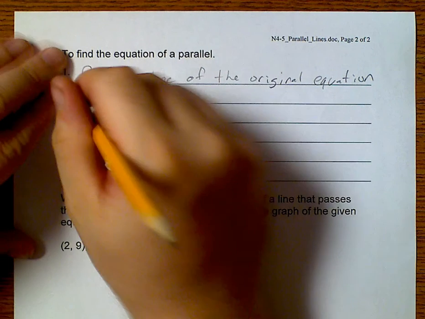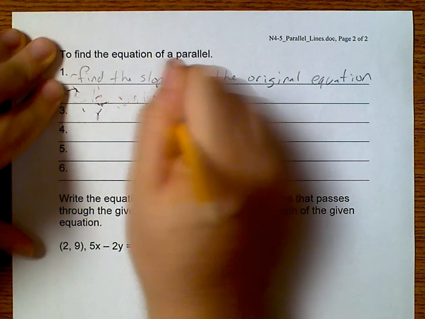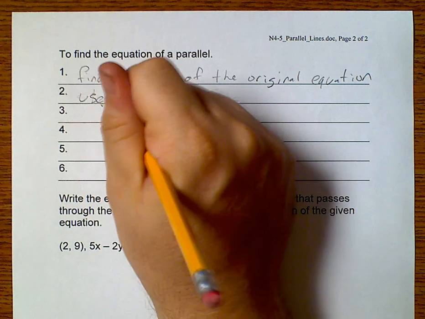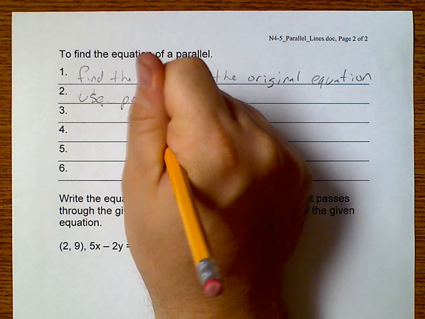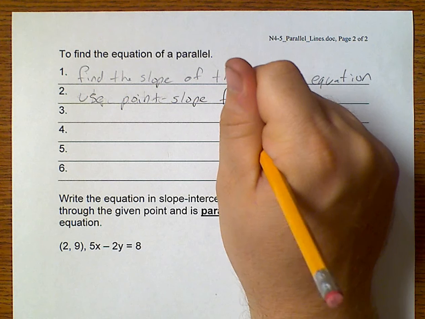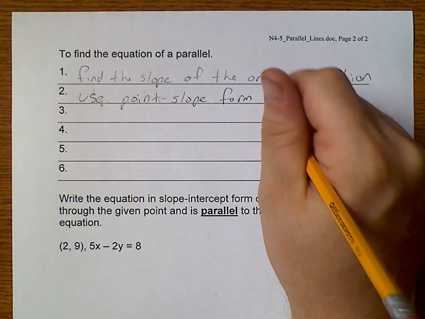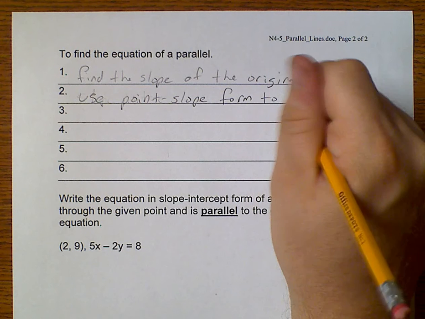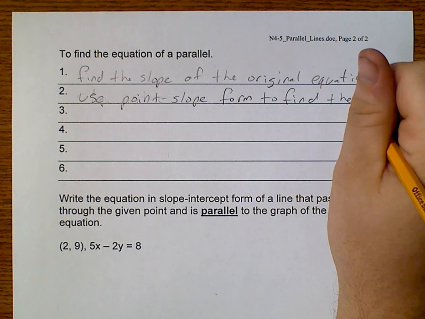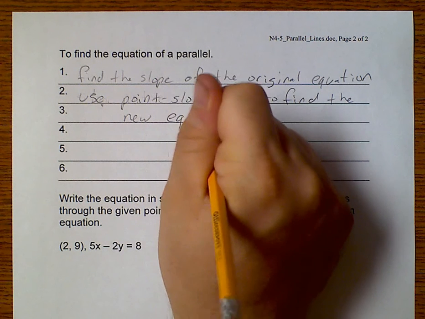We want to use point slope form to find the new equation.